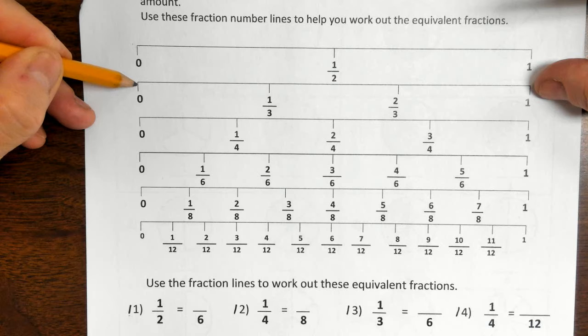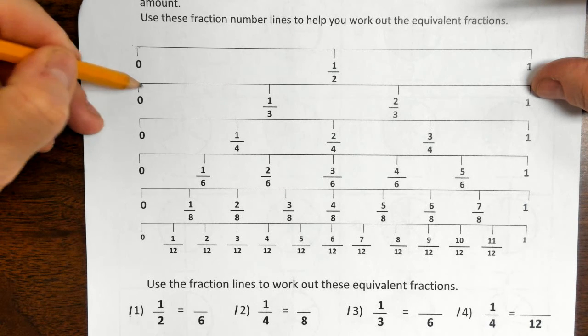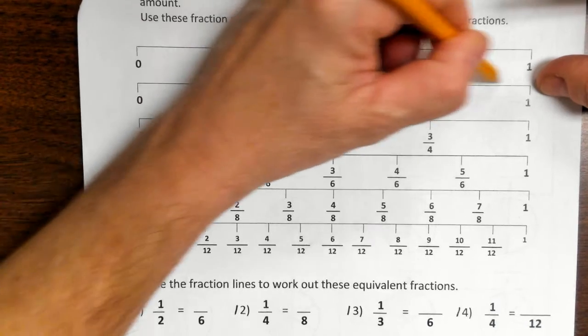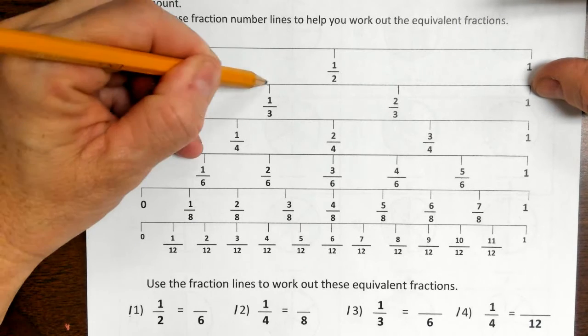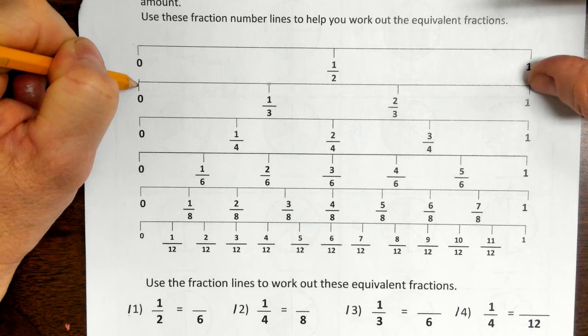The second one here, we have 0 and 1, and it's divided into thirds. Here's 1/3, here's another third, and here's the final third. So the distance from here to here is 1/3 of the distance from 0 to 1.